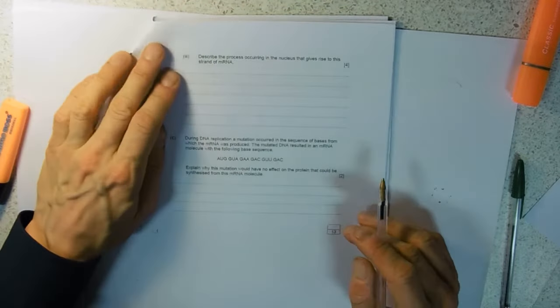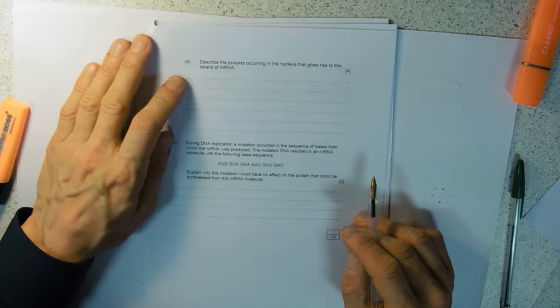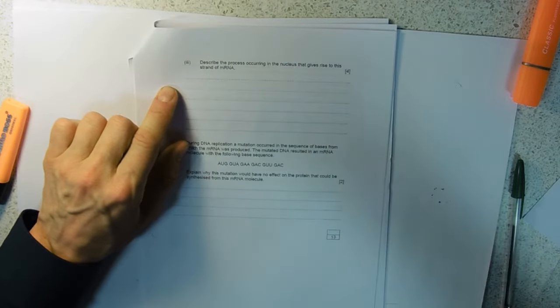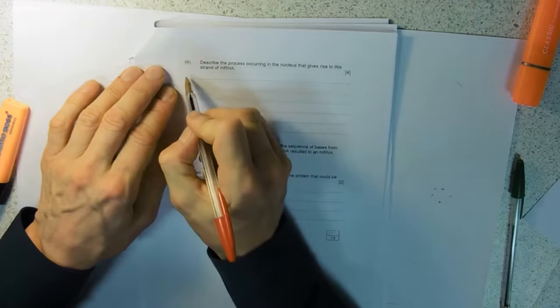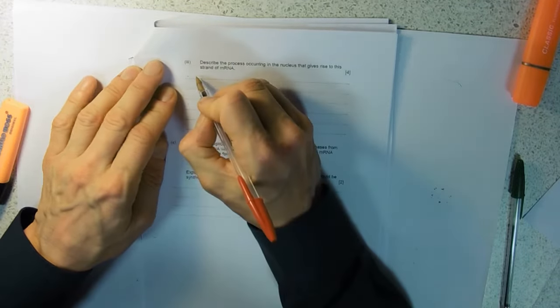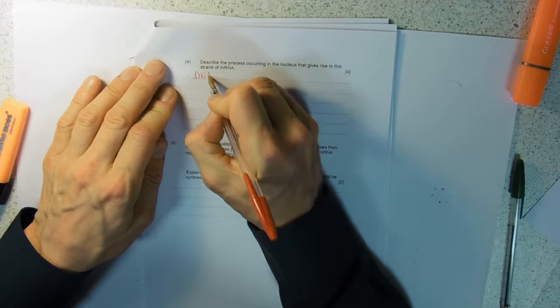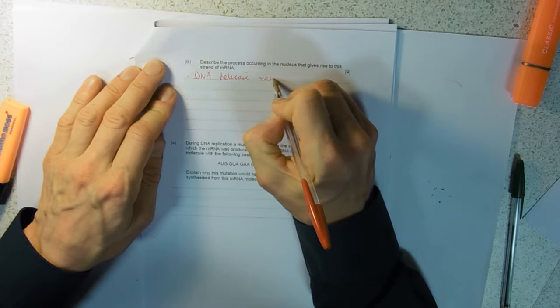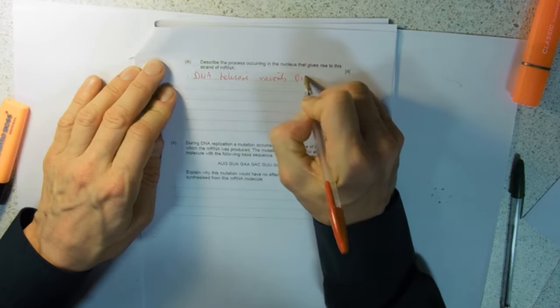Describe the process occurring in the nucleus that gives rise to this strand of messenger RNA. So we need 4 things here. So 4 separate points. Let's mention our first enzyme, DNA helicase, uncoils the DNA.